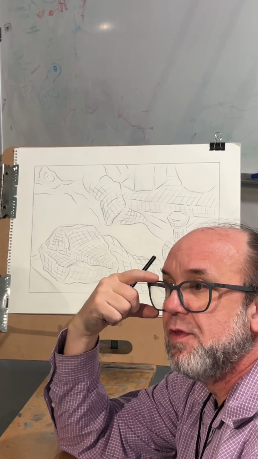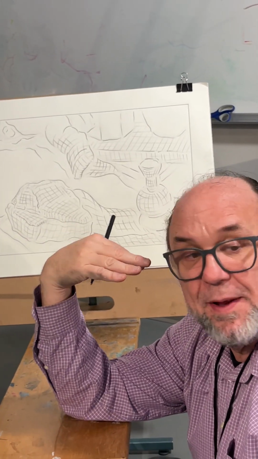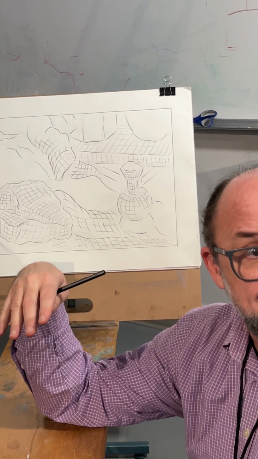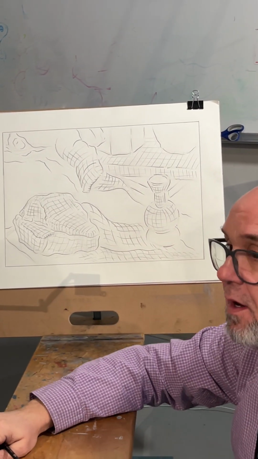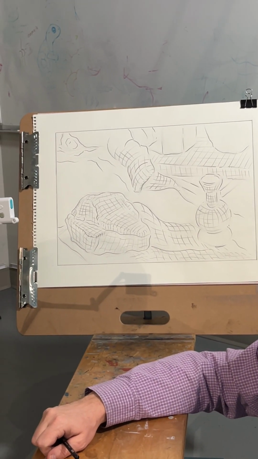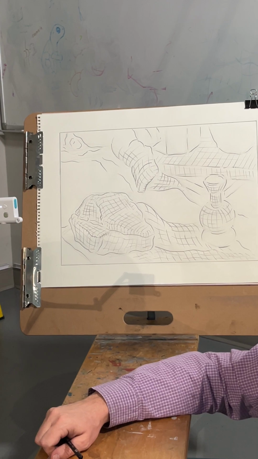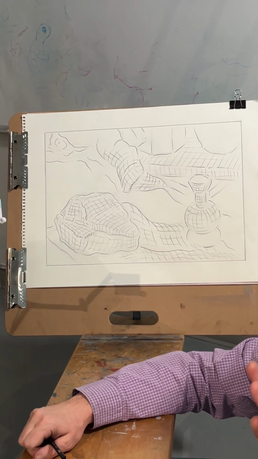So this is like step 1 of step 2. Once everybody gets this map done, meaning the whole thing mapped out as I'm doing here, then we'll go back and add some line variation to the cross contours. Does that make sense?